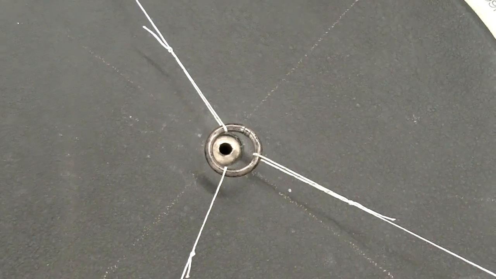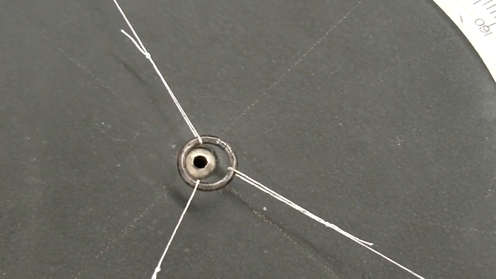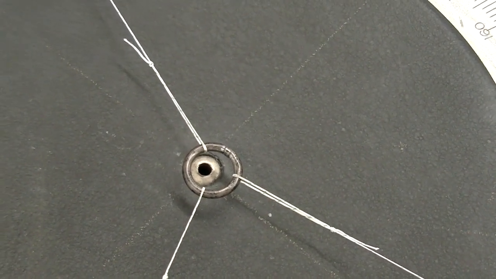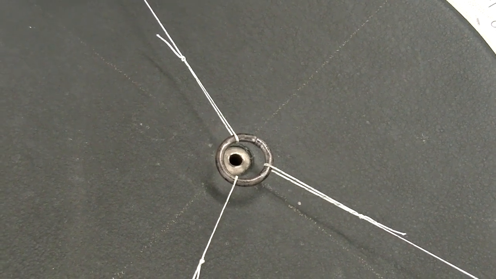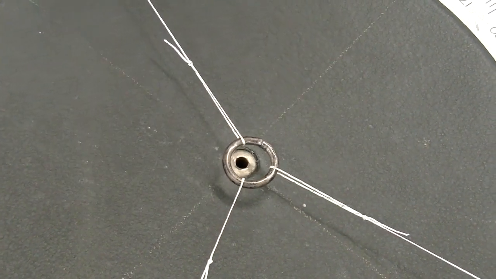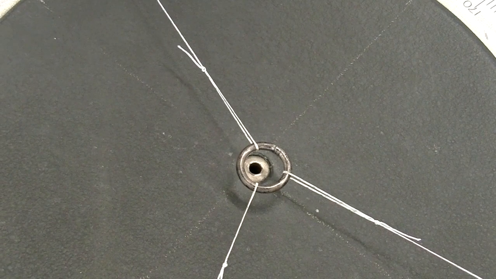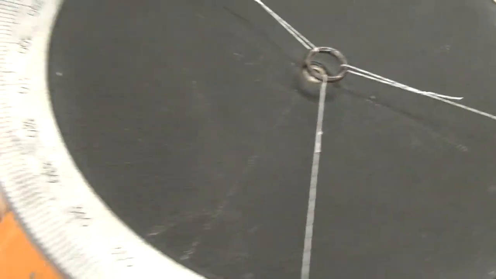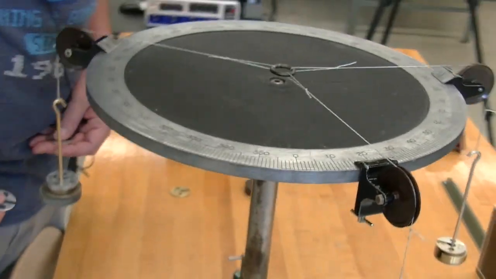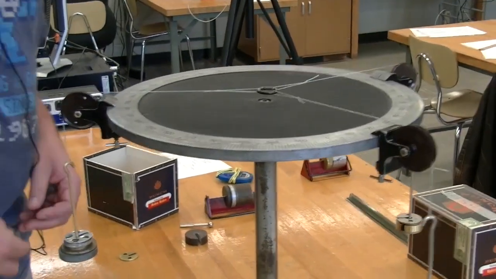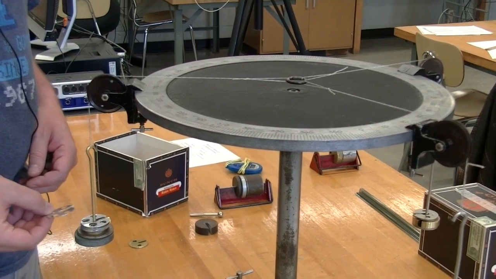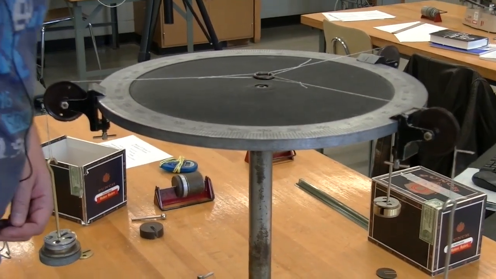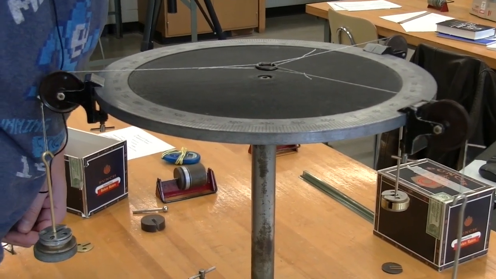Now I know that that extra 20 was too much, so I should be at a point where I can add these 1 gram masses. Okay, getting very close now. Okay, right over the center right now.